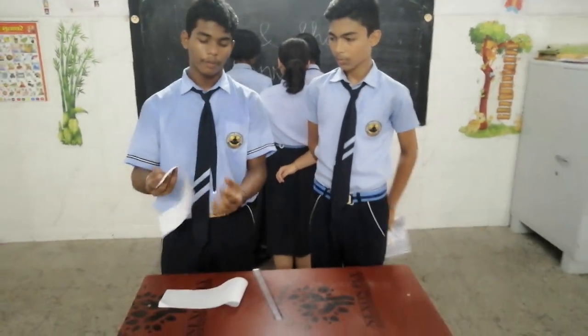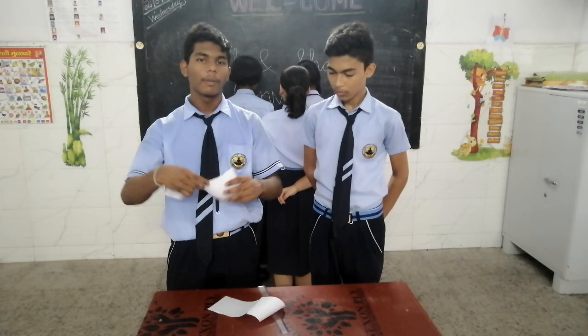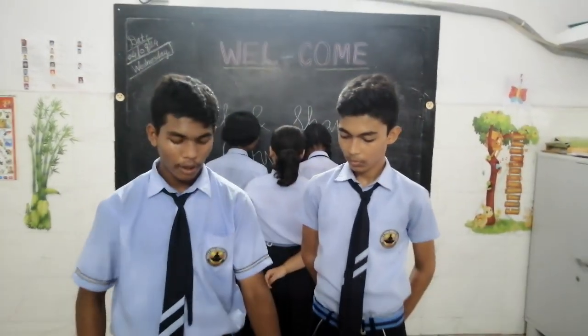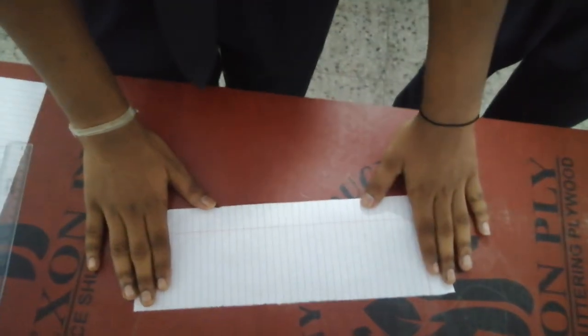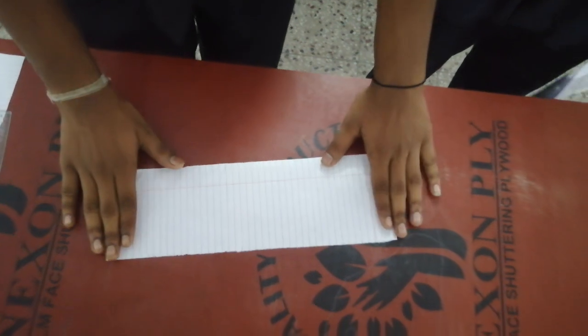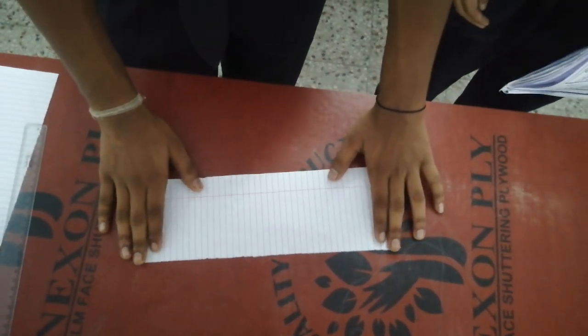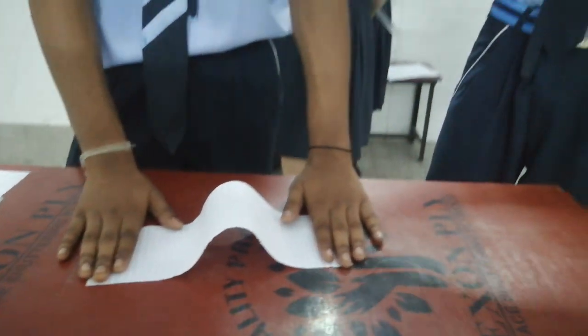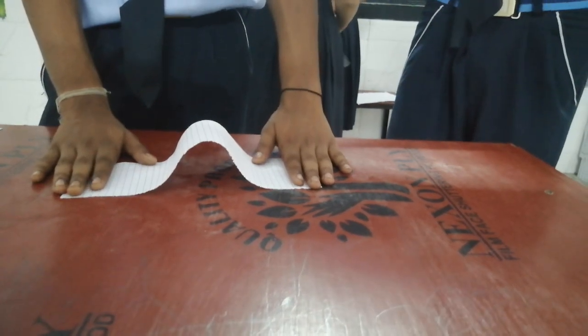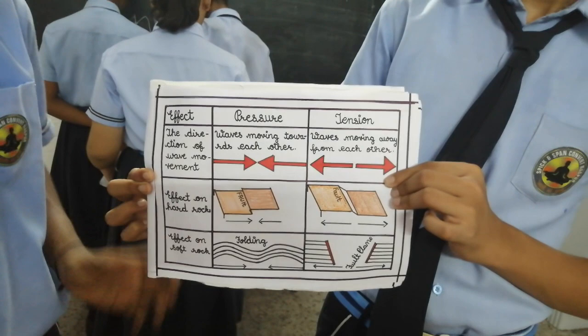Take a strip of paper, put it on a clean surface, and hold the strip of paper at both the ends. Now apply force with your hands together. You will see the compression. The strip will go outside. This is how compression works. Due to compression, fold mountains are formed.